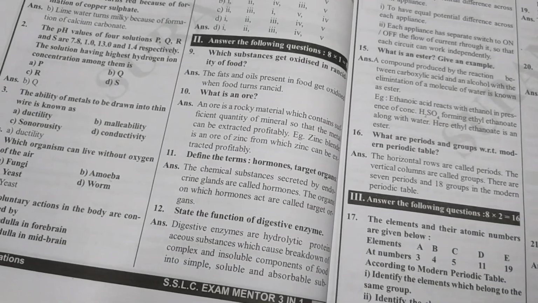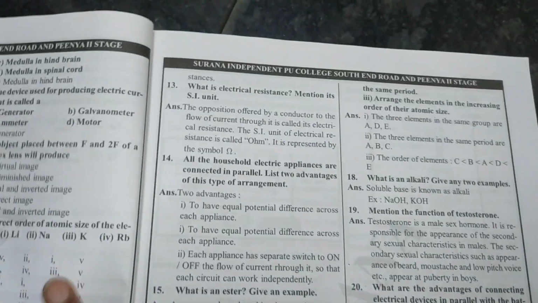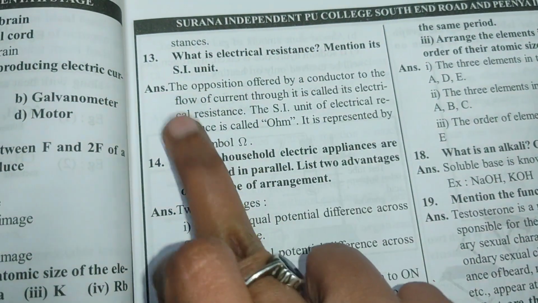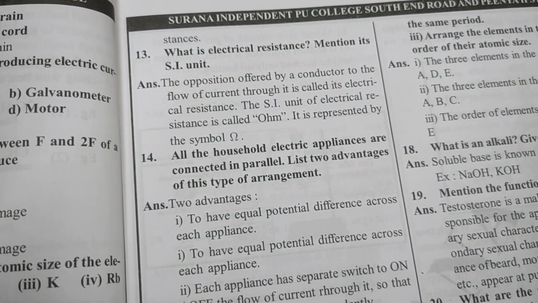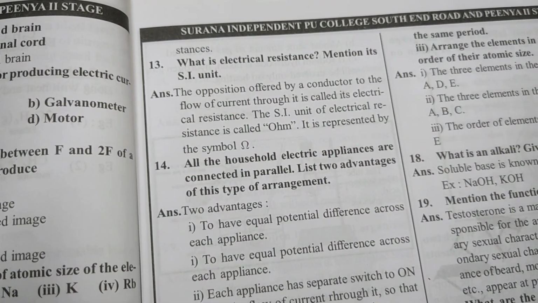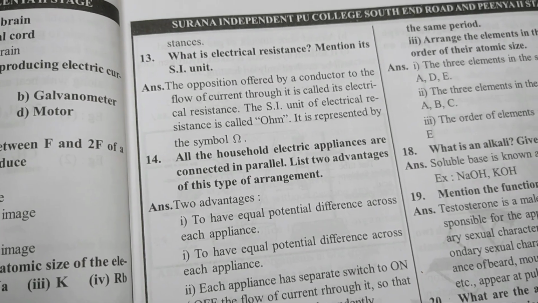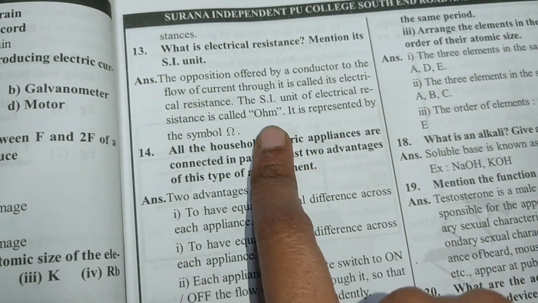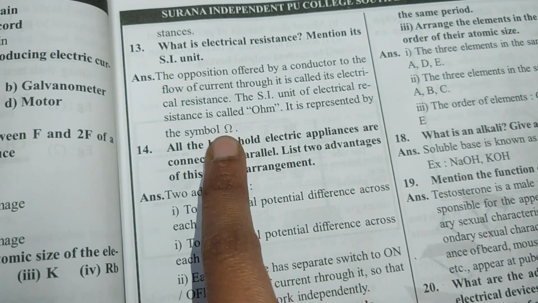Then next is, what is electric resistance? It is the opposition offered by a conductor to the flow of current. So whenever the current is flowing, opposition will be offered by a conductor, and that is nothing but electric resistance. Its SI unit is ohm, and it is represented by this symbol.